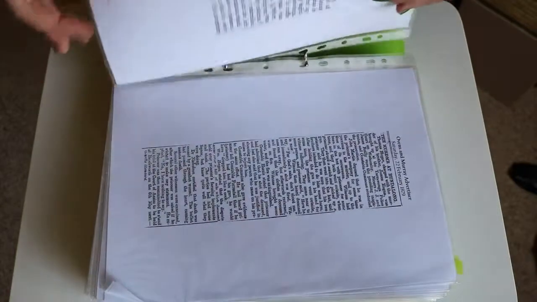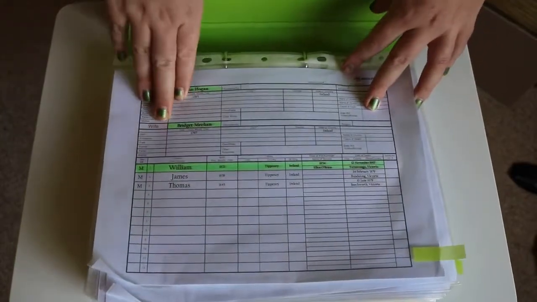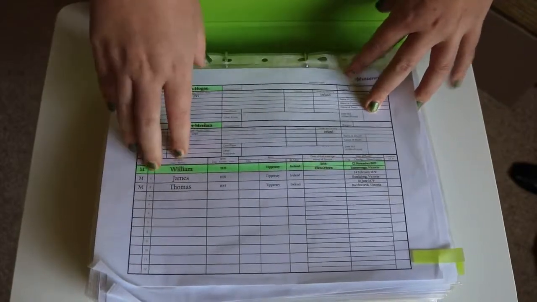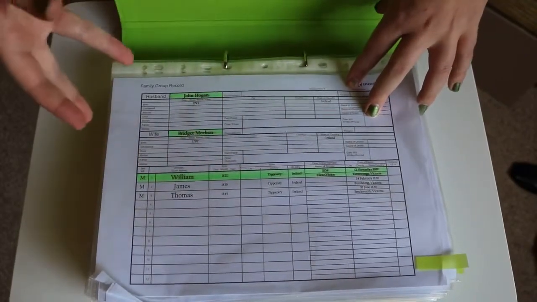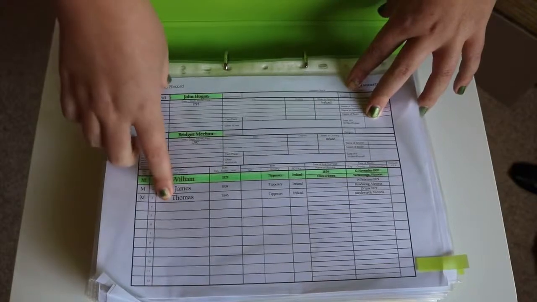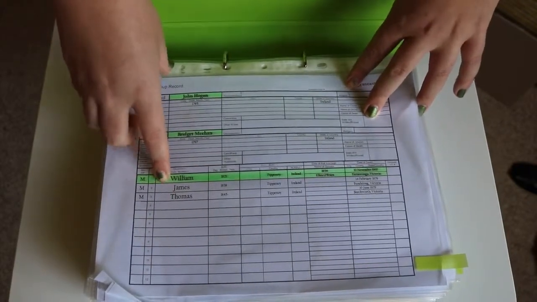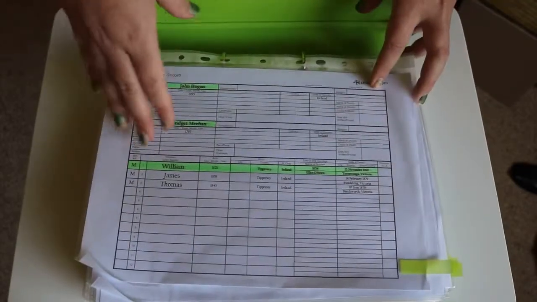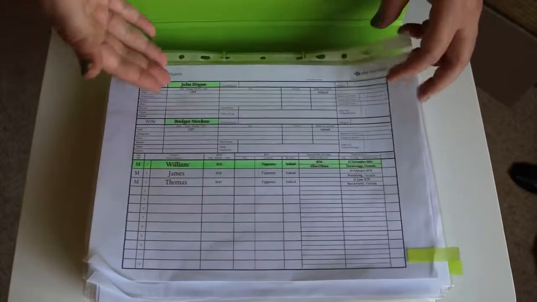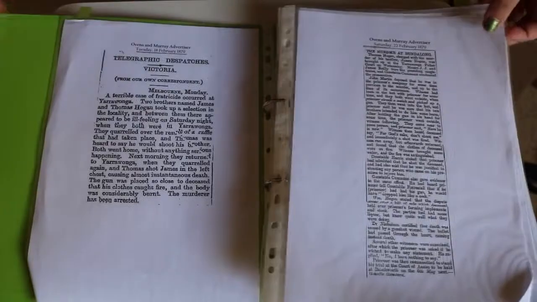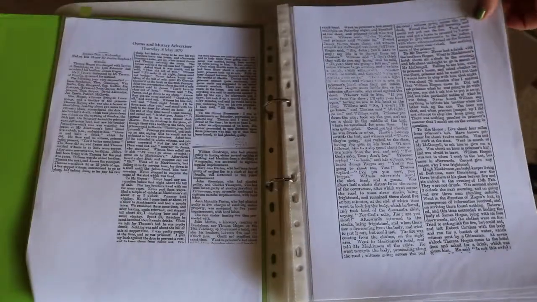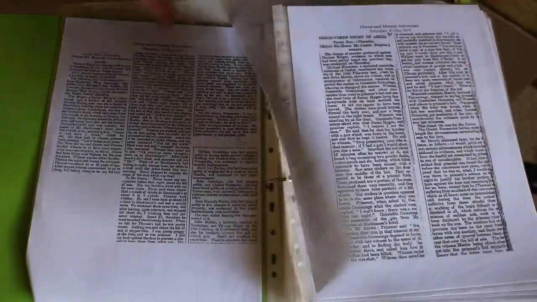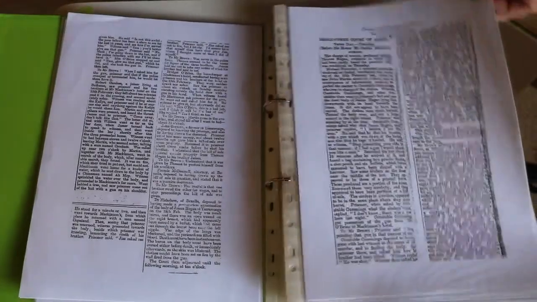So then all the sources after the group record are sources relating to mainly the couple in the group record, but also some of their children, depending on how much information I have about them. In this case, Thomas actually shot and killed James, and then Thomas was executed for murder. So all of the sources about them are interconnected, so it just made sense to include them after this. So with this, it's mainly newspaper articles. The further back you go, newspaper articles are going to be your main source of information.